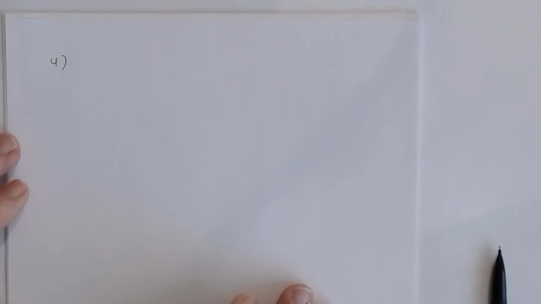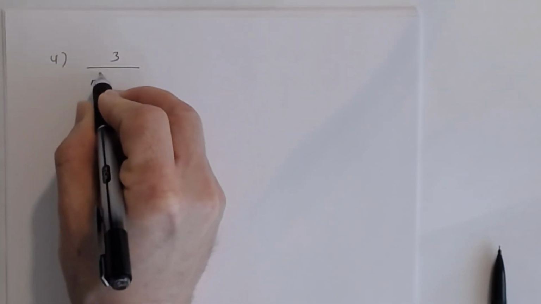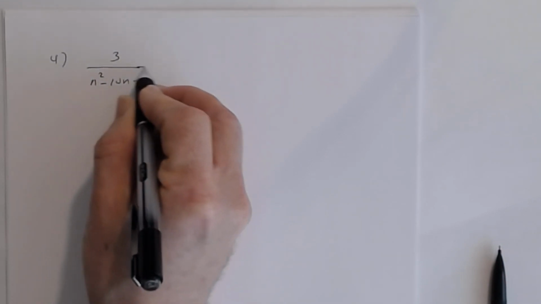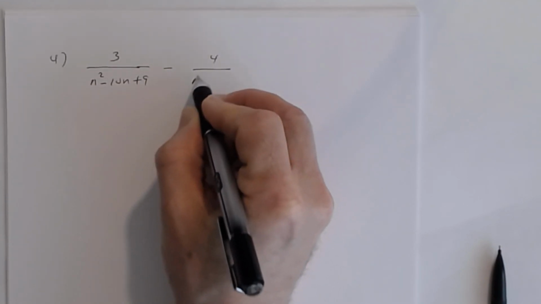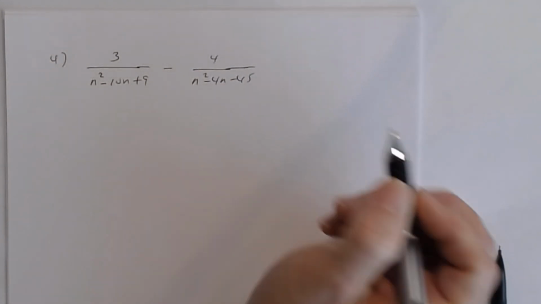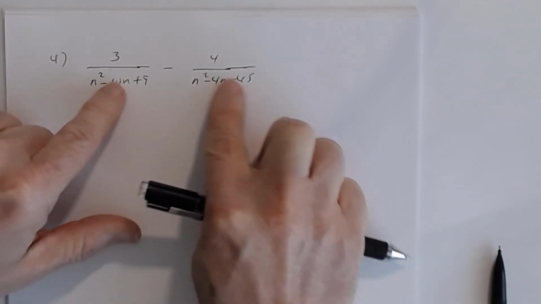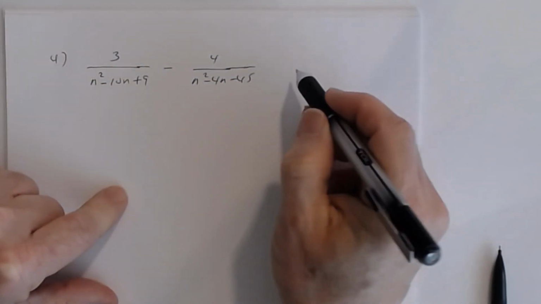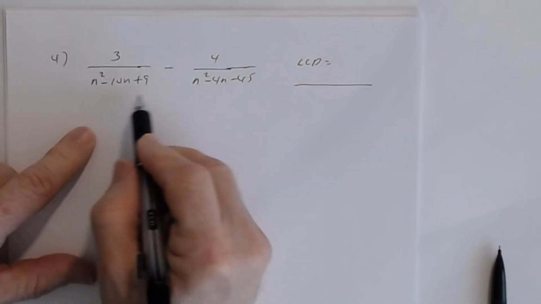So number 4, we have 3 divided by n squared minus 10n plus 9, minus 4 divided by n squared minus 4n minus 45. So I'm subtracting these two rational expressions. The denominators are different, so I've got to find the least common denominator. To find the least common denominator, remember, you got to factor first.